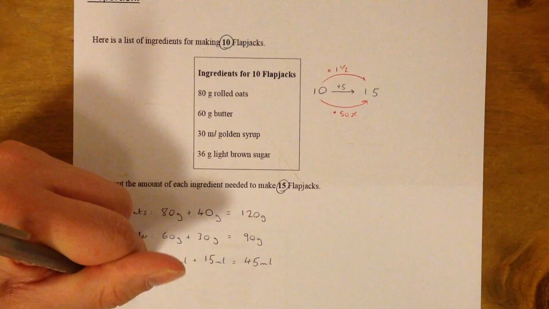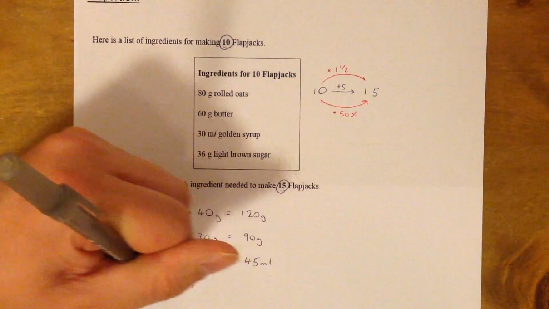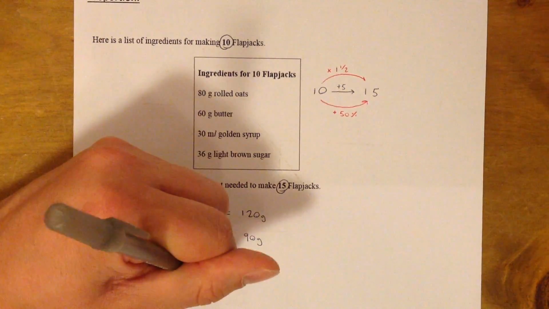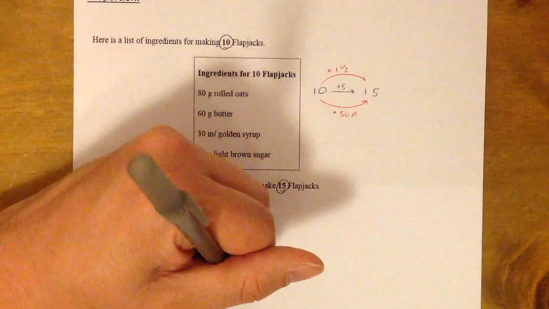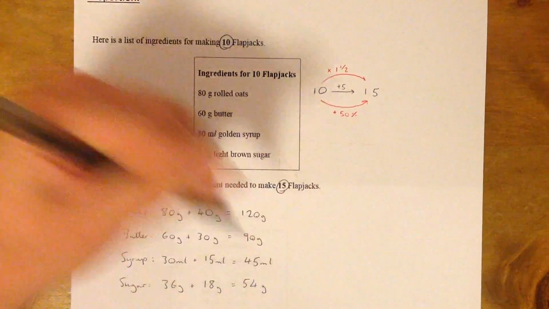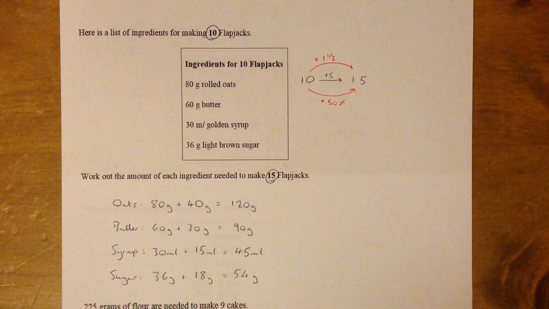And for the sugar, 36 grams for 10 flapjack bars, so let's halve that for the extra 5 that I need, and then add them together, so that's 54 grams, and there would be our final answer. That's the required ingredients for 15 flapjack bars.